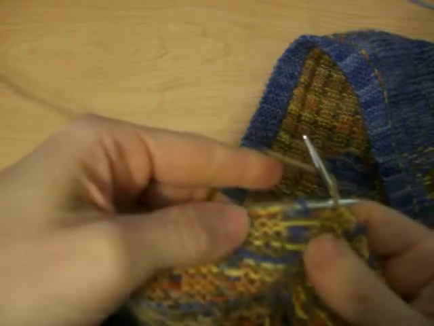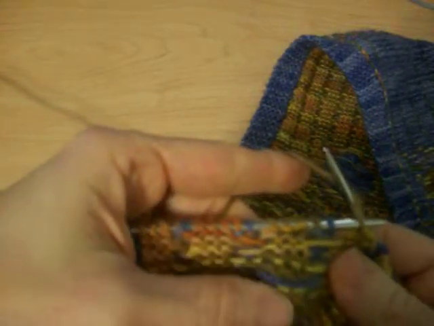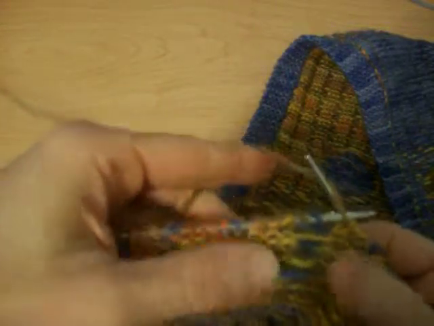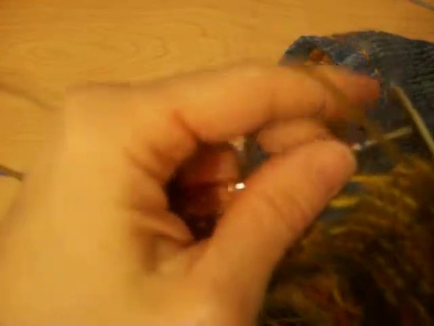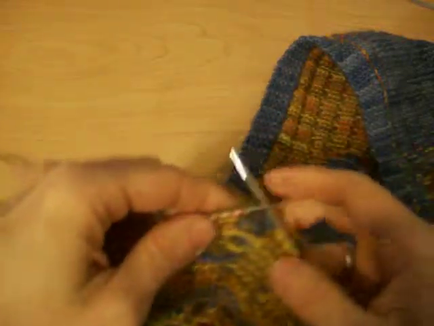So see this float here, a few rows down. You can just unknit those stitches, rip those stitches down.